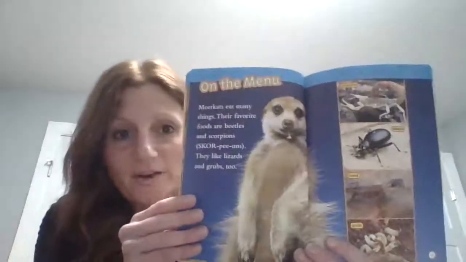Now, another feature that you guys are going to see in informational text, something really, really important, are headings. Remember, we say headings come at the top of the page, just like our head is at the top of our body, and they are like, yo, yo, yo, this is what the page is gonna be about. So when I look at this page about meerkats, it says at the top, the heading says "On the Menu." So this lets me know what I'm going to read about on this page.